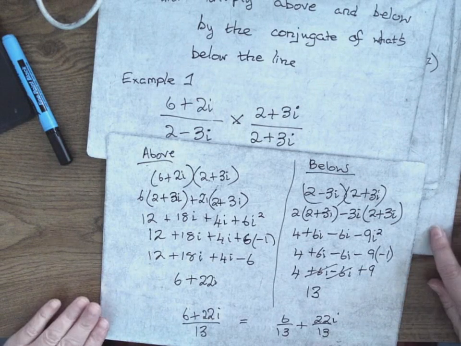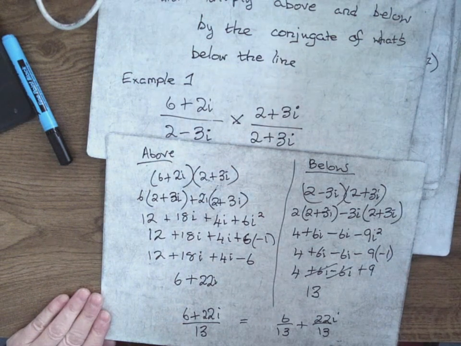I'll freeze that a sec. Now I'll be writing down example 2.